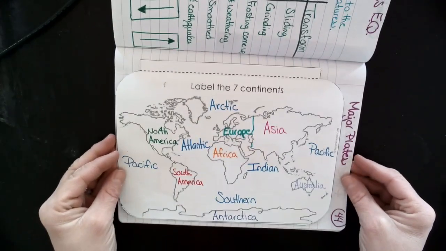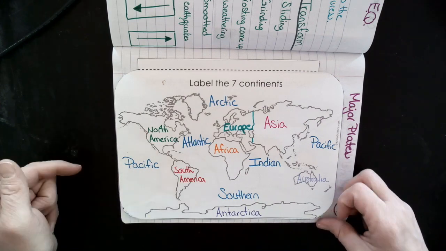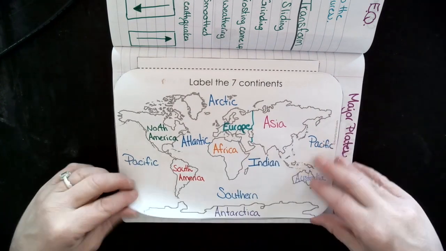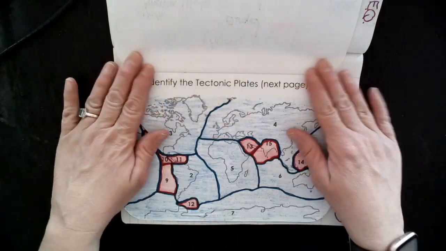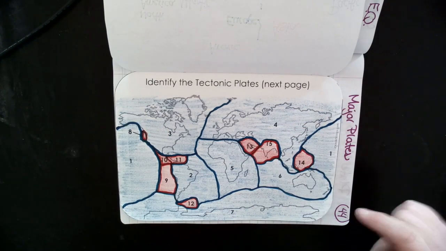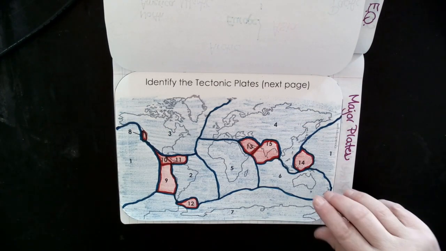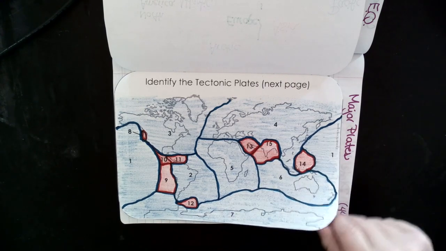Page 44. I'm going to turn her so you can see it better. Okay, there we are. Label your 7 continents and your 5 oceans. Then on the inside, this page took a little bit of time. These were the major and minor plates. Make sure they are colored, outlined, shaded in. Now if you need to pause it here so you can do that.